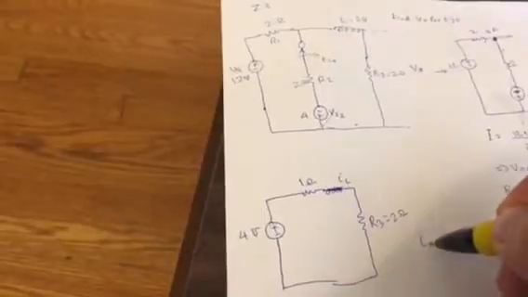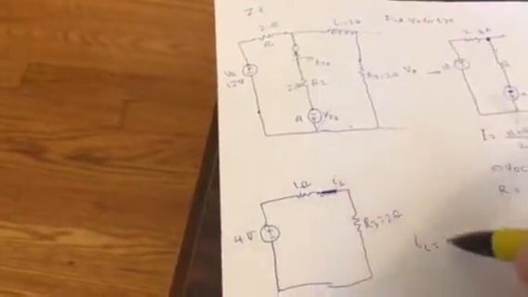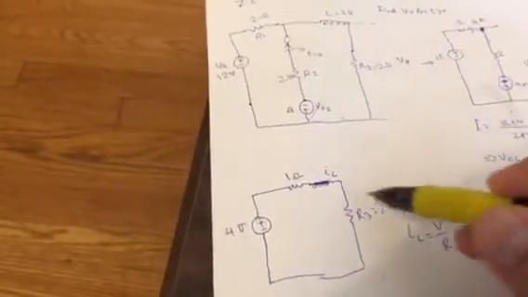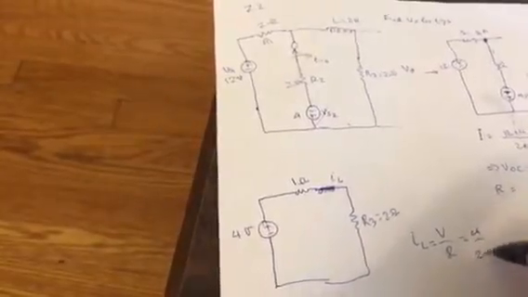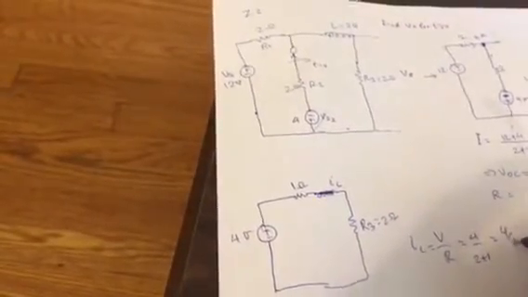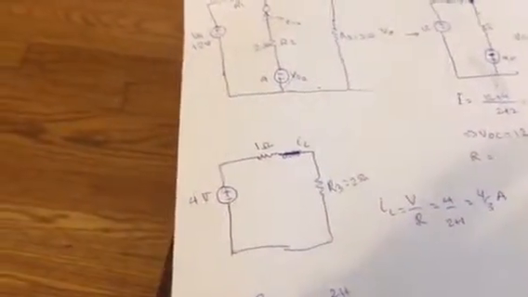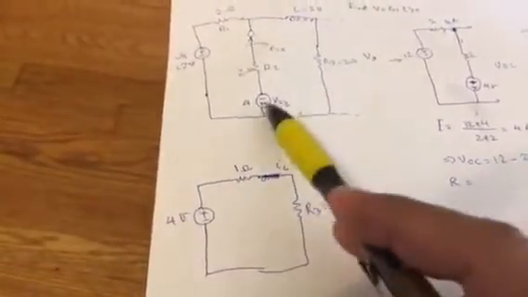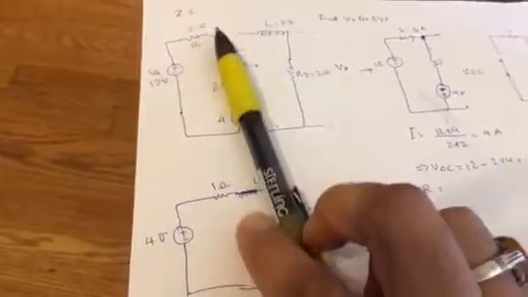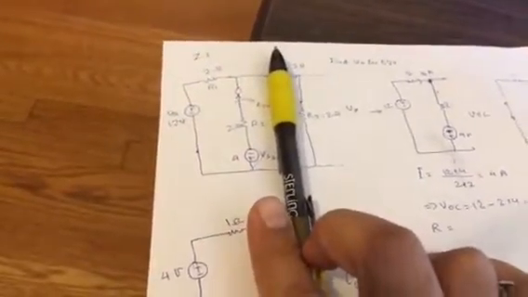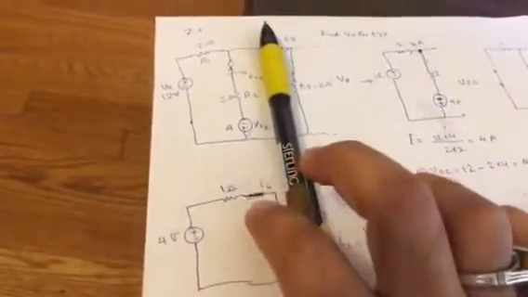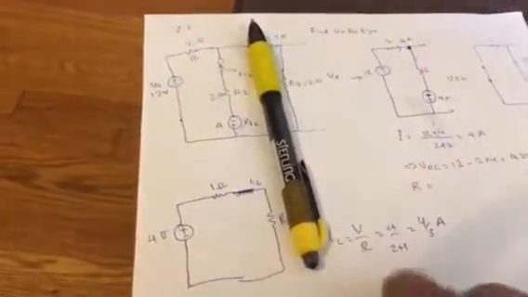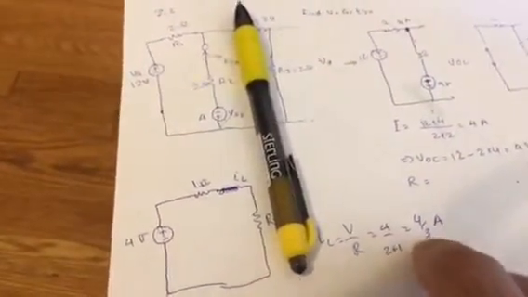So the IL is going to be my voltage V over R. My voltage is 4 volts and R is 2 plus 1, so it is 4 volts over 2 plus 1, so this is 4/3 of an ampere. This is the current that is flowing at IL before opening the switch. So again, one more time, we took into account the Thevenin equivalent. We found the Thevenin equivalent to be 1 ohm and a 4 volt source connected to this, and then we found the current that is flowing in it is going to be 4/3 of an ampere.